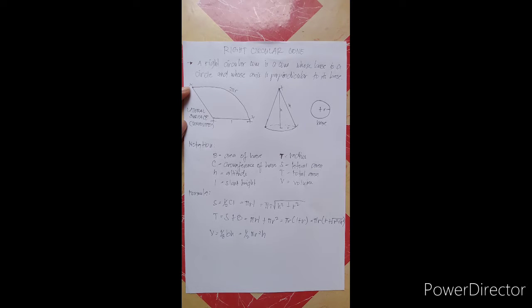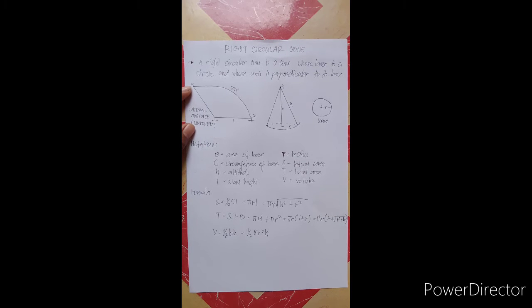The altitude of a right circular cone passes through the center of the circle which forms its base. The slant height of a right circular cone is the length of an element. All elements of a right circular cone are equal. A section of a right circular cone parallel to the base is a circle whose center is the axis of the cone. A section of a right circular cone which contains the vertex is an isosceles triangle.